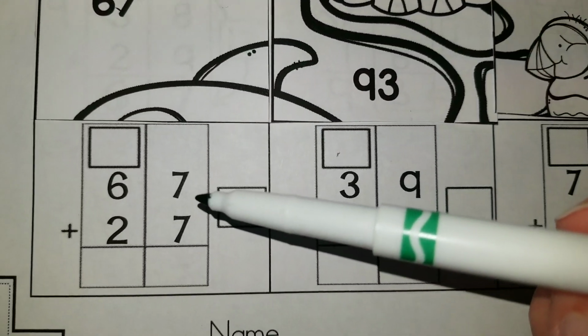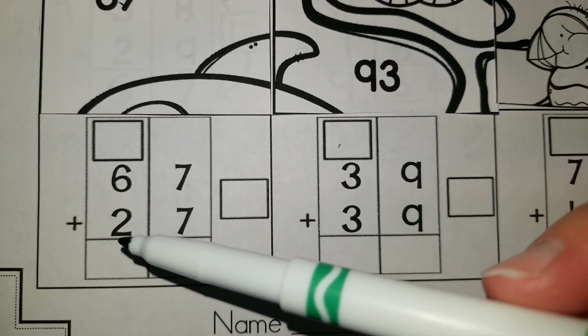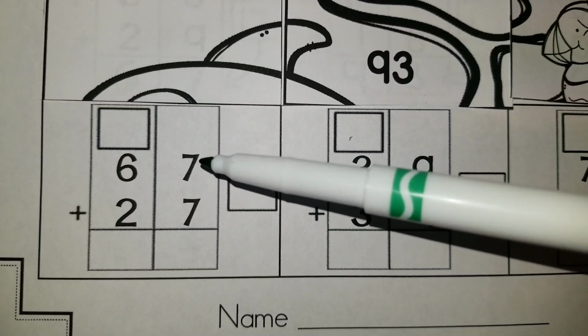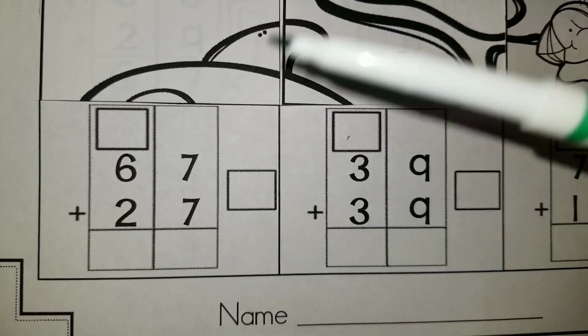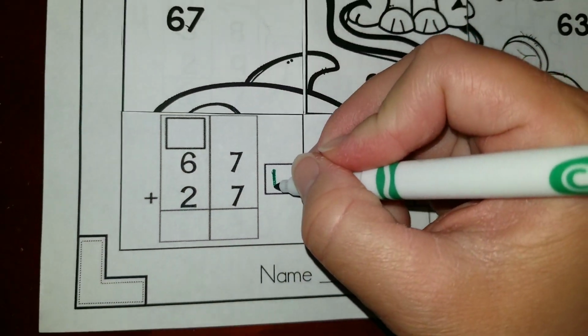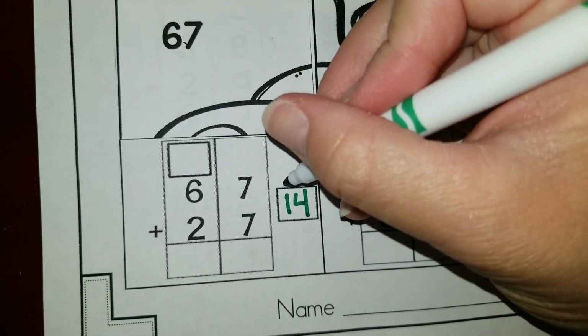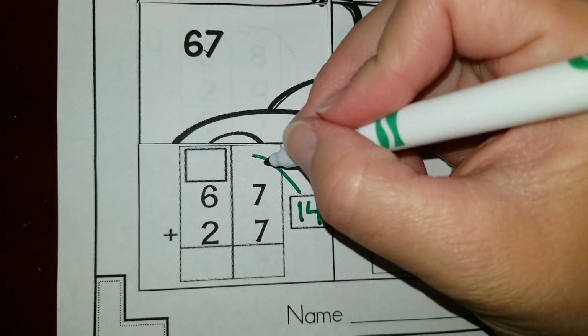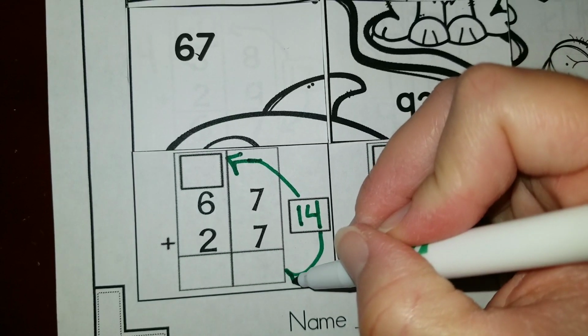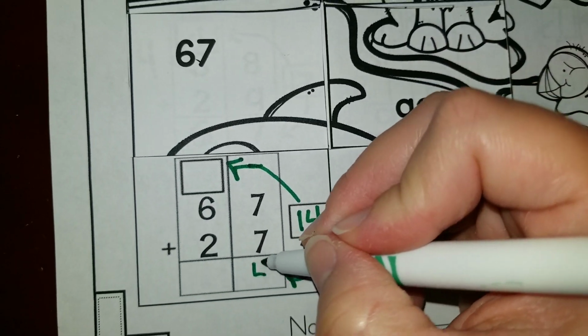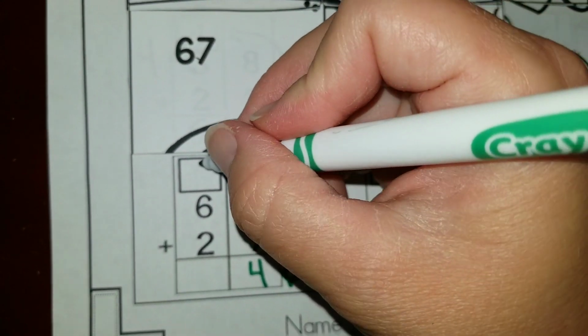Alright, so here we have a double fact. 67 plus 27. But it makes a double fact because the ones are the same. So you remember 7 plus 7 is equal to 14. We're going to regroup my tens with the tens, and I'm going to regroup the ones with the ones. So the 4 comes down and the 1 goes up.